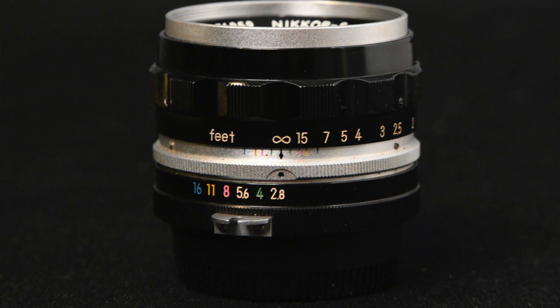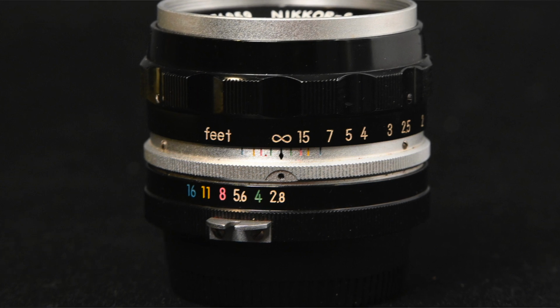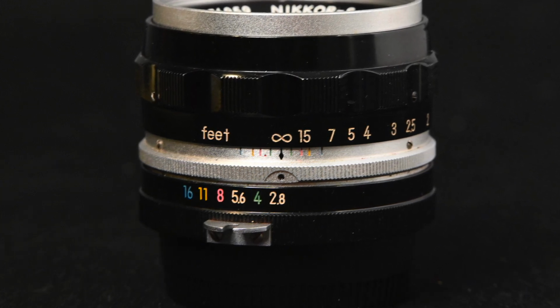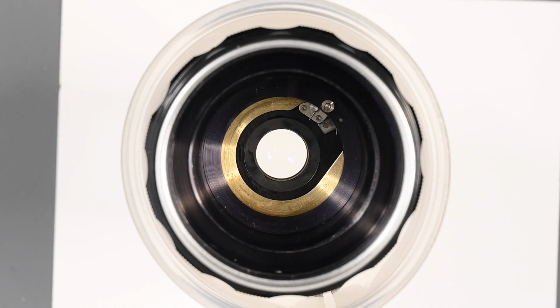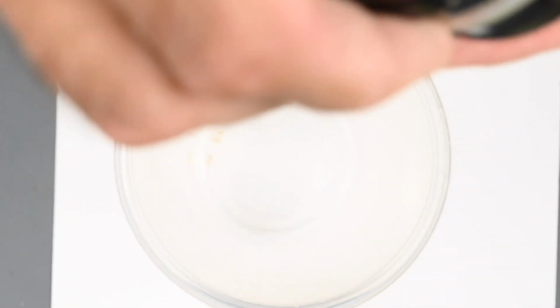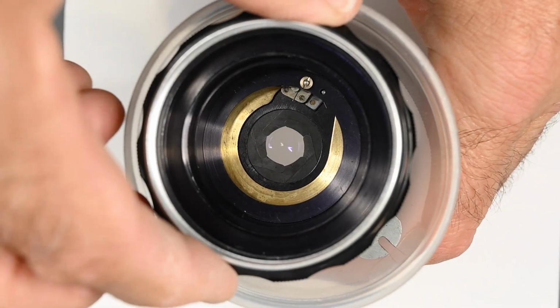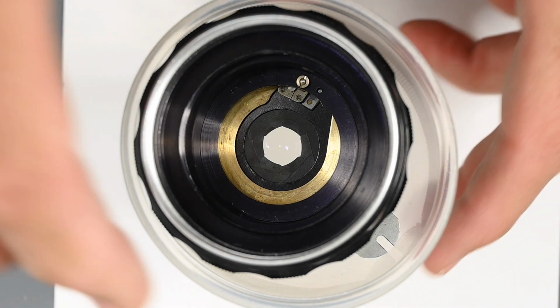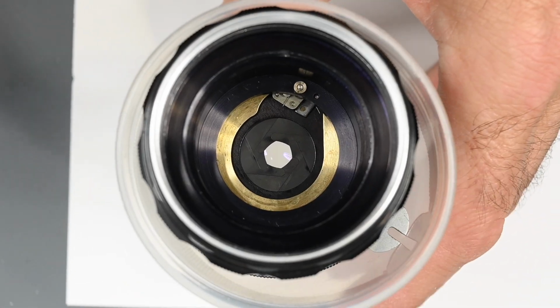So this is a 35mm 2.8. It has an aperture range from 2.8, the widest opening, to 16, the smallest opening. Right now it is set at its widest opening of 2.8. I removed the front element group of this lens so you could clearly see the aperture. Now I'm going to change that aperture, go one stop smaller to 4. You can see it's smaller. Now we're going to change it to 5.6. And you could see it getting smaller.